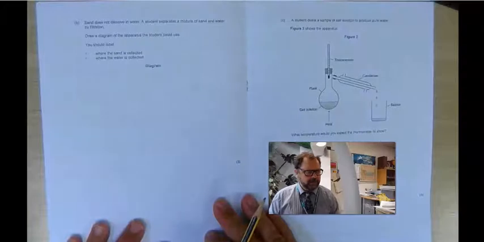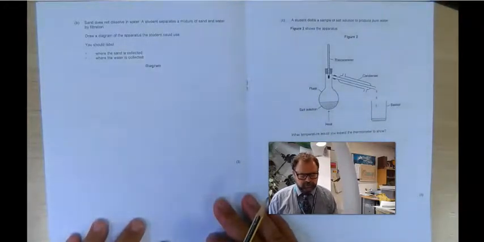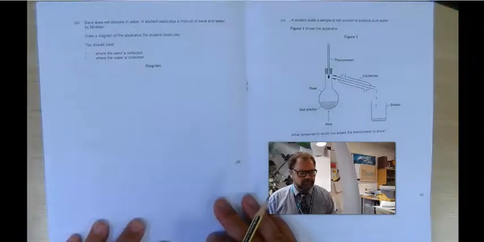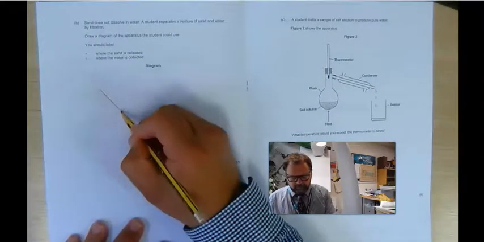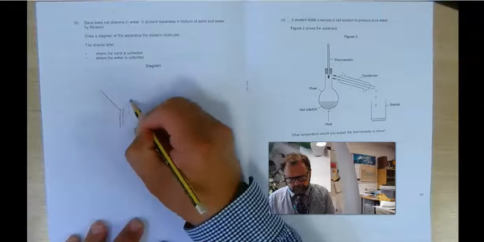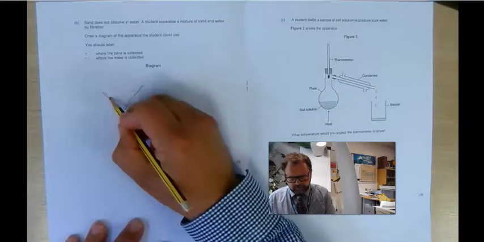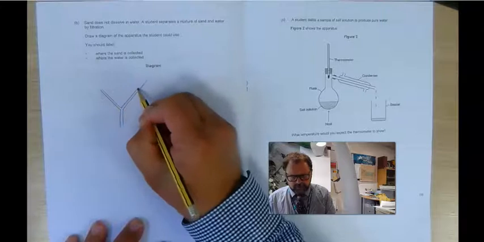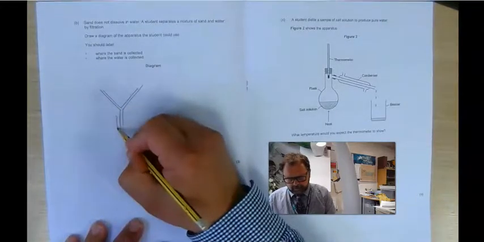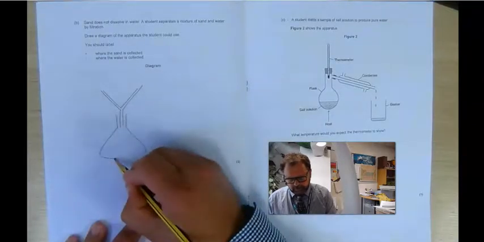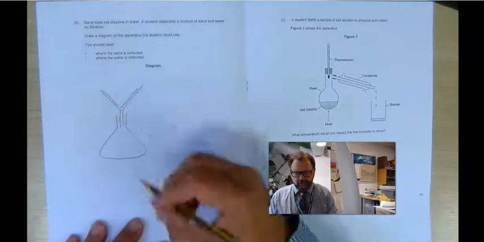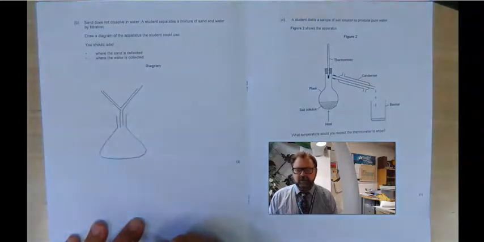Okay, I've got some information here. It says sand does not dissolve in water. A student separates a mixture of sand and water by filtration. Draw a diagram of the apparatus the student could use. So I need to have a funnel. My funnel's going to need a piece of filter paper inside it. And I need something to collect the liquid part that's going to drip through the funnel. I've used a conical flask.